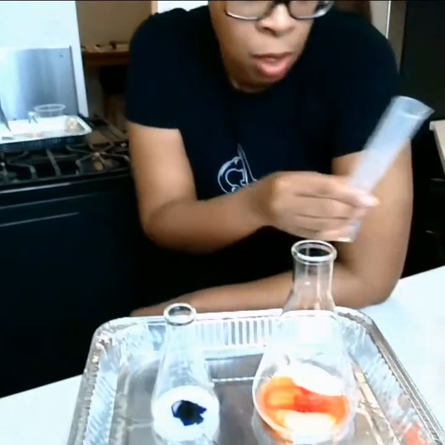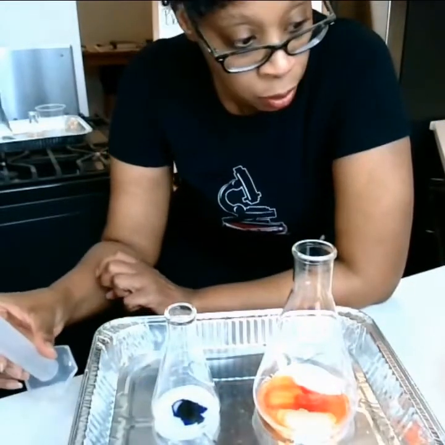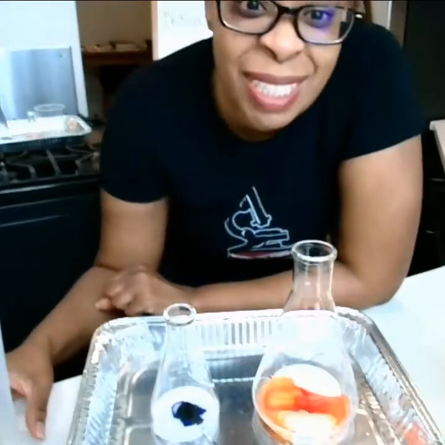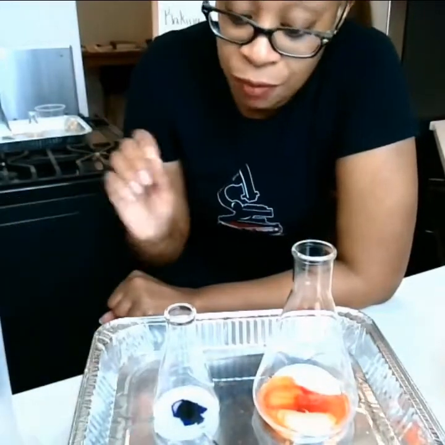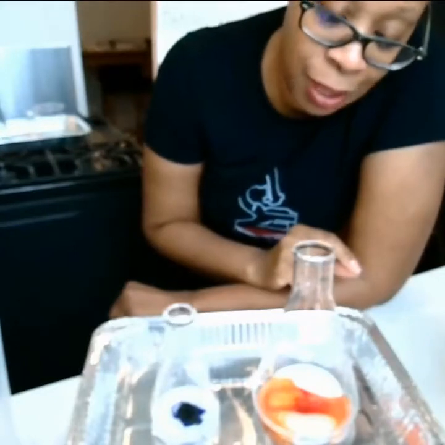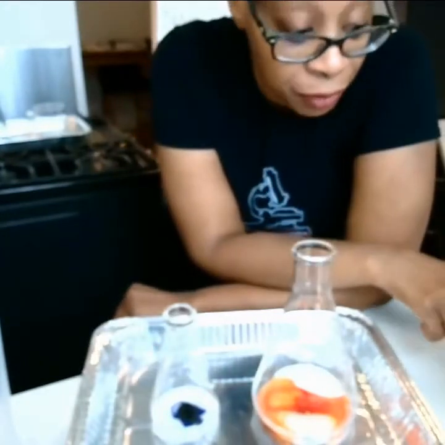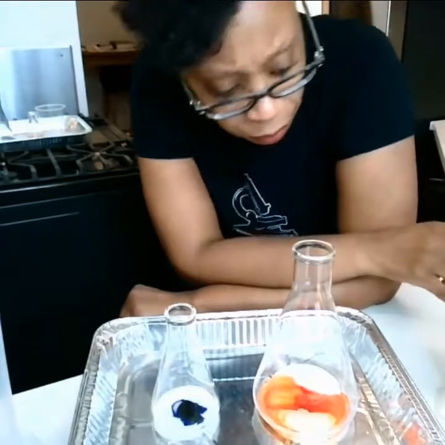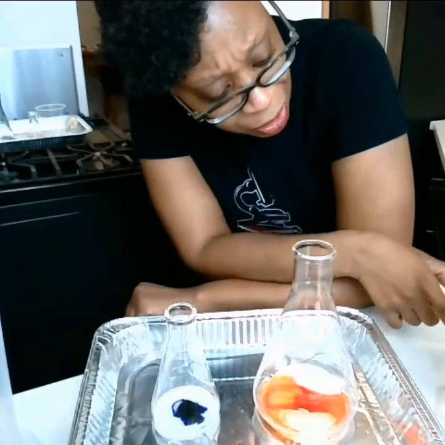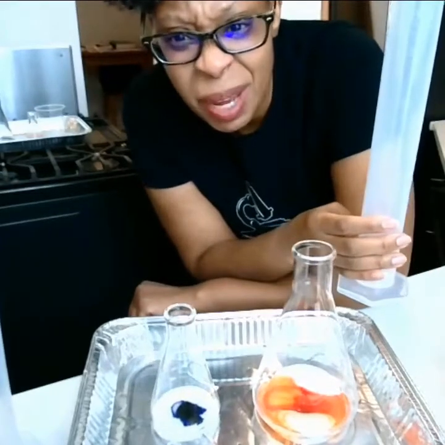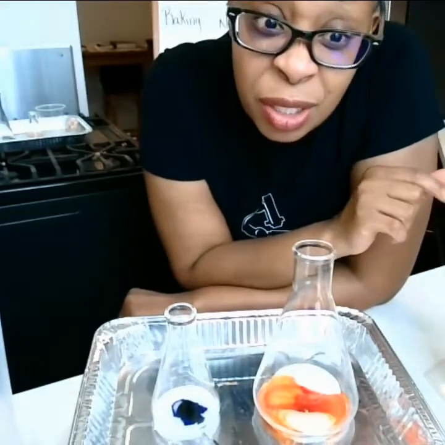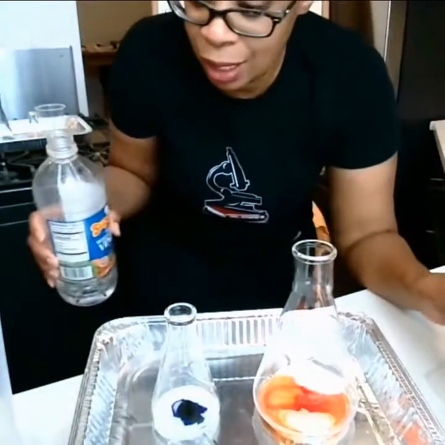All right, I actually want to do 15 milliliters of vinegar for my 1x reaction. Then I'm going to do 150 milliliters of vinegar for my 10x reaction. This particular graduated cylinder makes it easy for me to measure that amount because this is a 250 milliliter graduated cylinder, so it can handle it.